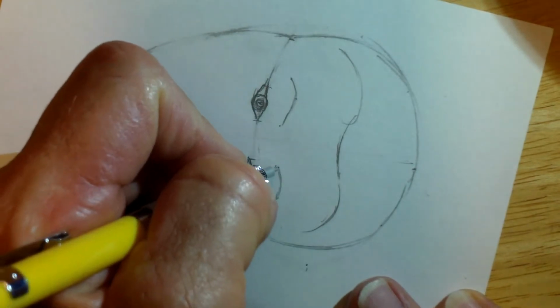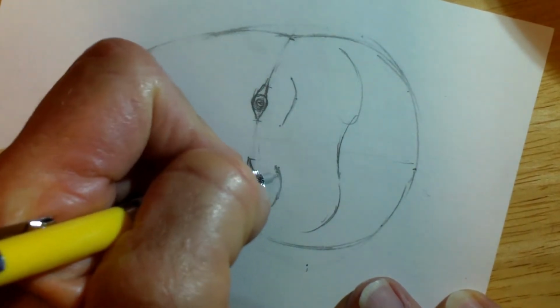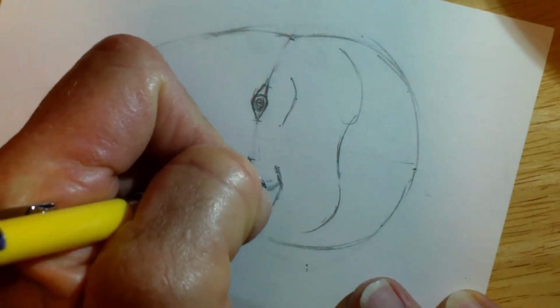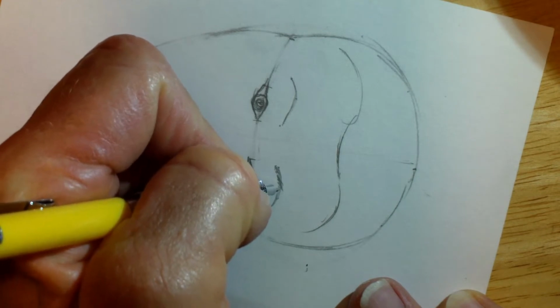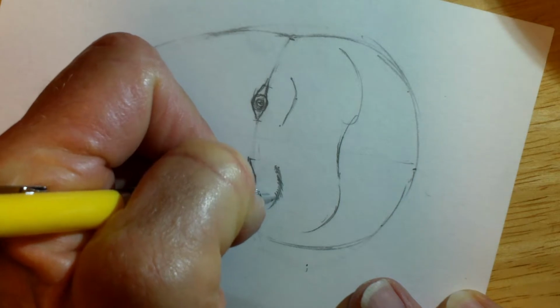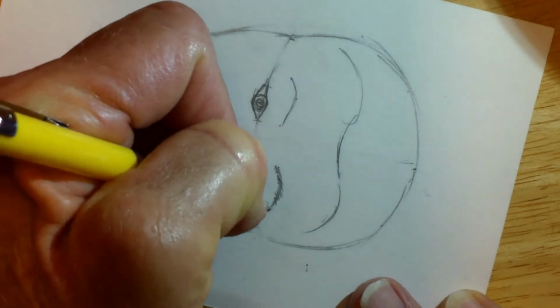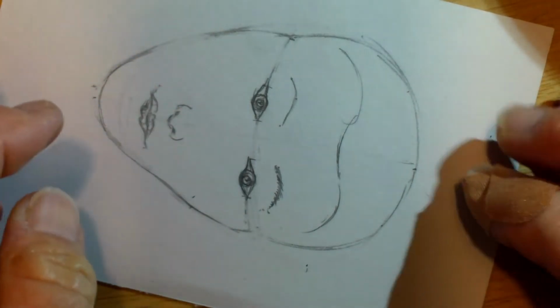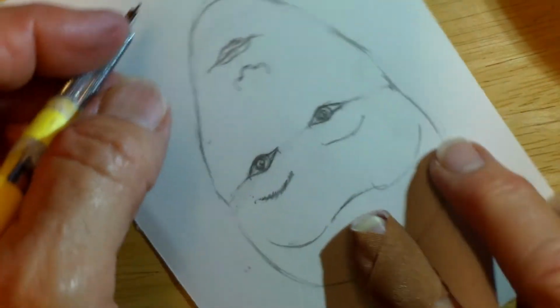Then I'm putting my pencil down, pretending it's on the surface of a real hair, curving it, going out and down.